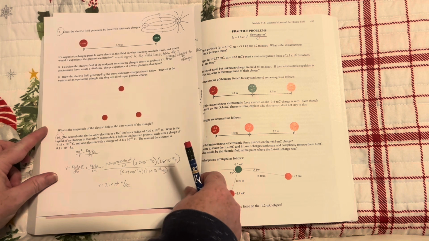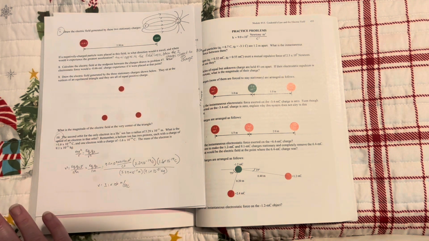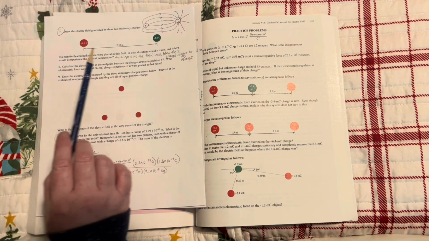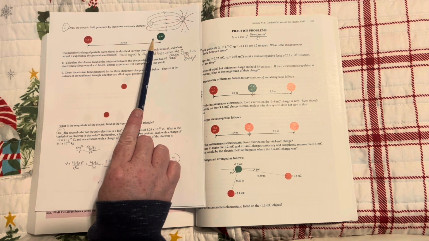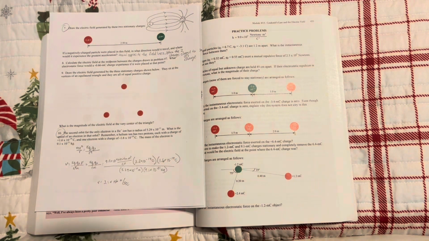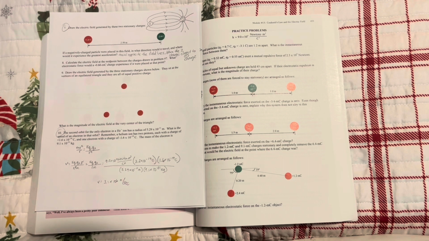Now for number 7, it says, draw the electric field generated by these two stationary charges. Okay, so I have my positive charge here, and I've got my negative charge here. So just know that when you're drawing electric field lines, the lines go out of the positive charges and into the negative charge. In this case, the negative charge is twice as large as the positive charge. So it's going to have twice as many lines going into it as the positive charge has going out of it. That's pretty much all you need to know.